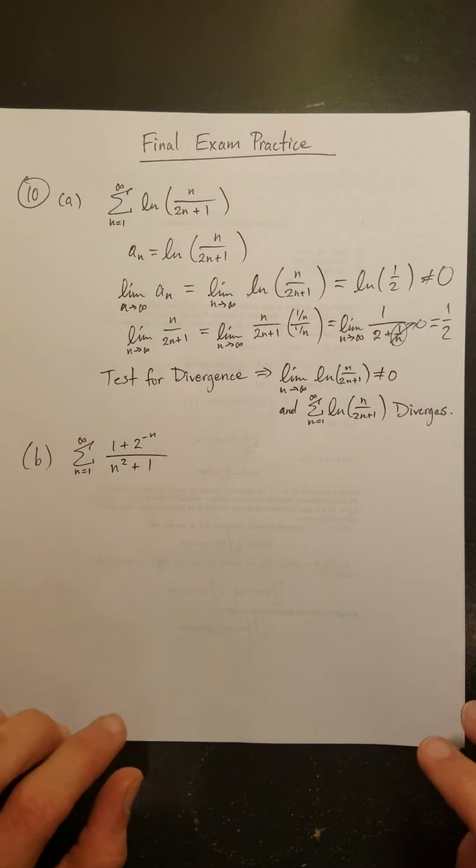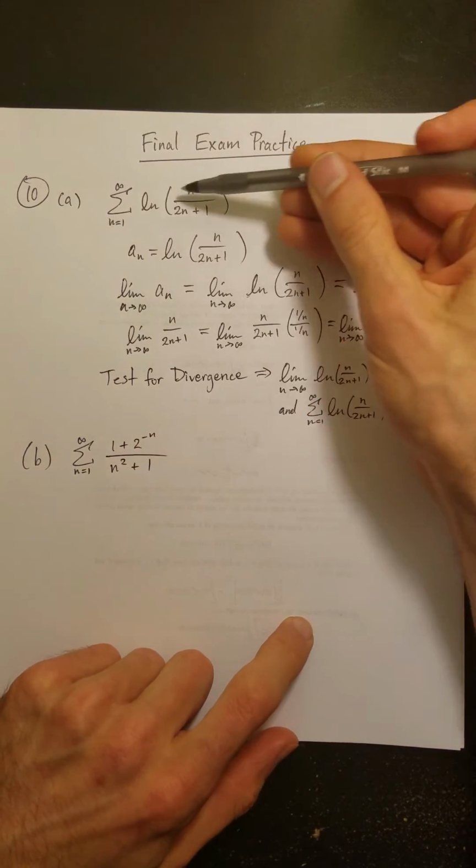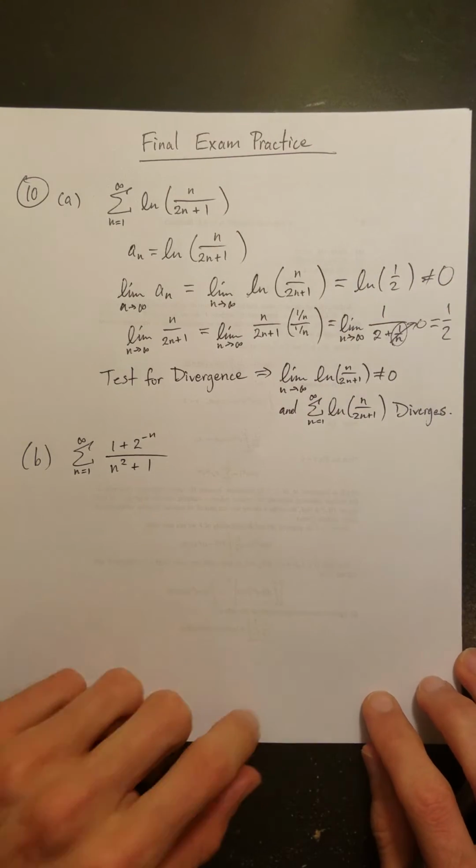All right, so for part A, our series is going to diverge because it doesn't pass the test for divergence.